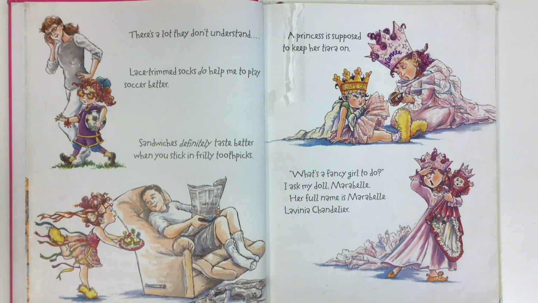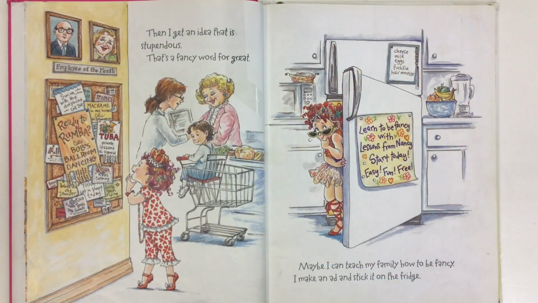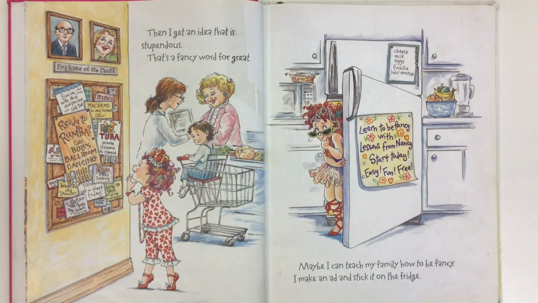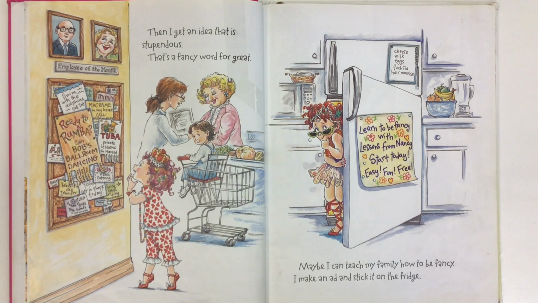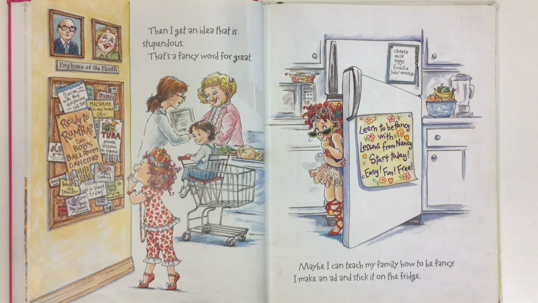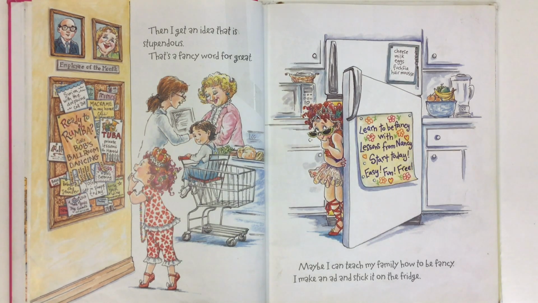What's a fancy girl to do? I ask my doll Marabella. Her full name is Maribel Lavinia Chandelier. Then I get an idea that is stupendous. That's a fancy word for great. Maybe I can teach my family how to be fancy. I make an ad and stick it on the fridge. Learn to be fancy with lessons from Nancy. Start today, easy, fun, free.